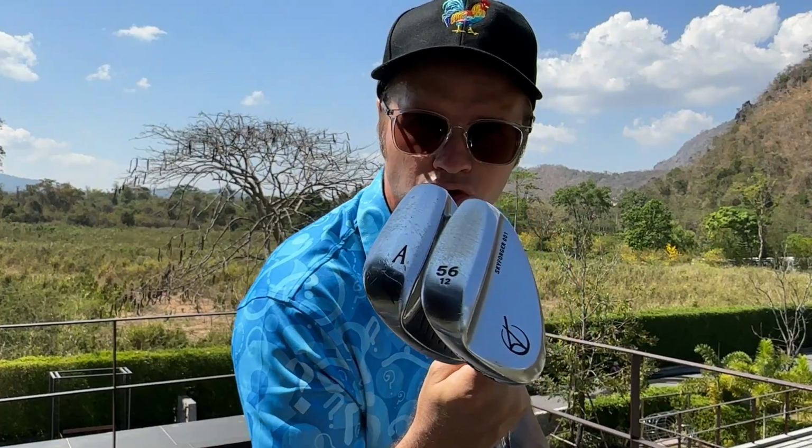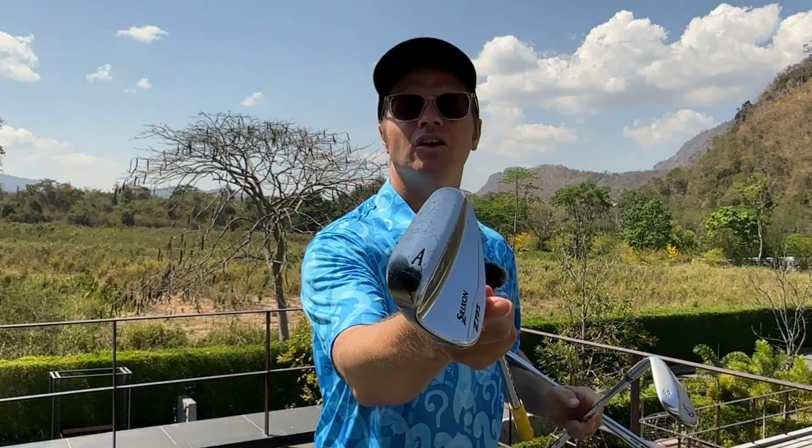Sand wedge versus approach wedge. A sand wedge is normally 56 degrees, and an approach wedge normally has an A on the bottom or a G, because an approach wedge is a gap wedge. G stands for gap. Gap and approach are the same club.